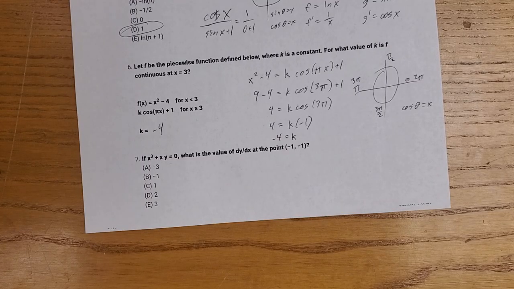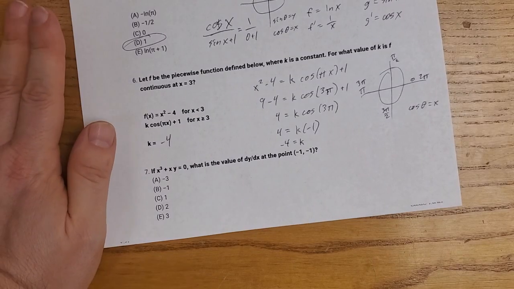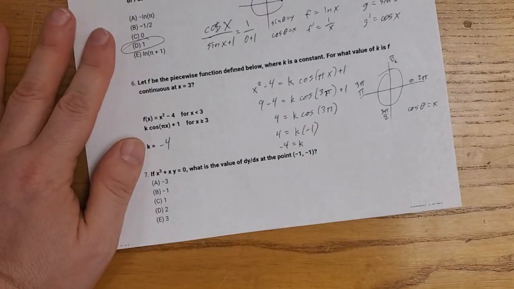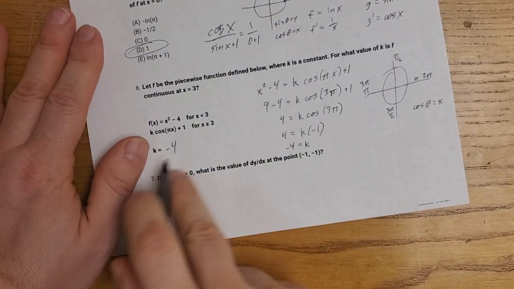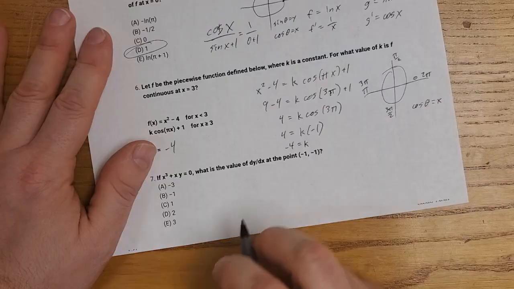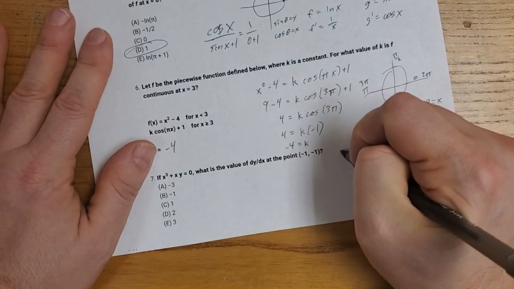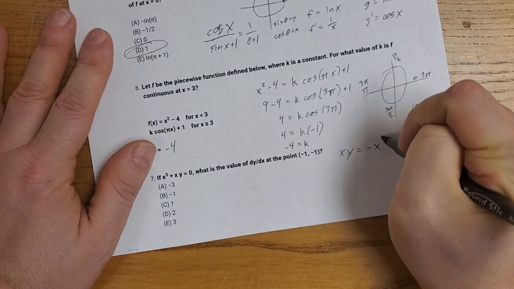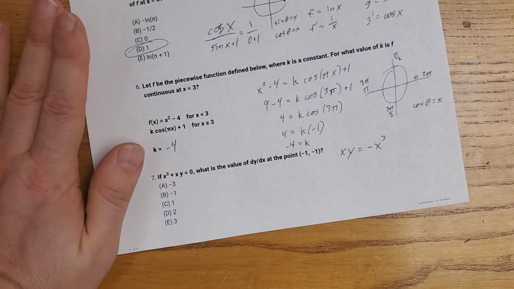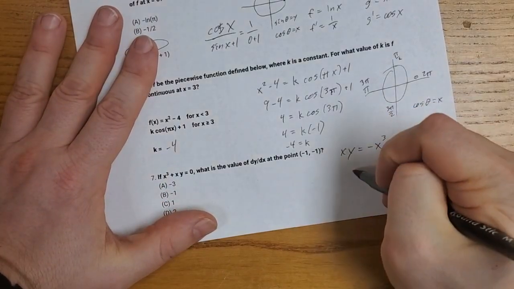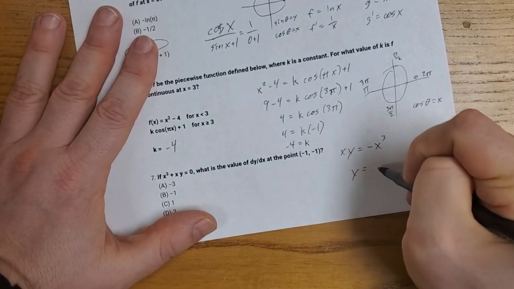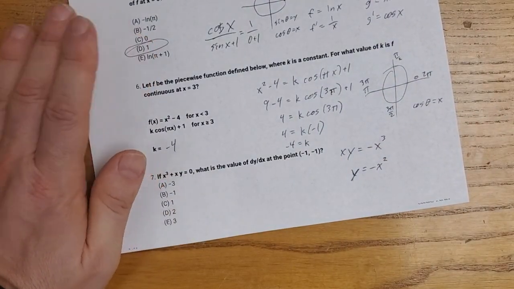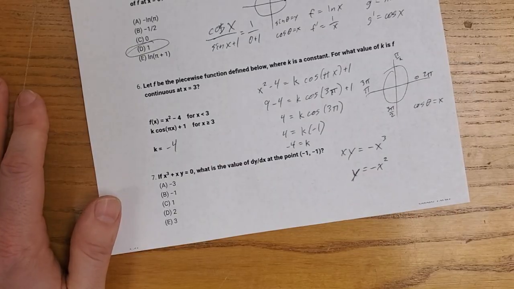But on the other hand, what if we try to manipulate this a little bit, just to see what we can do? What if we just try to move the x's to one side? So we can subtract the x cubed from both sides and get xy equals negative x cubed. And then, what if we just divided through by x and got y equals negative x squared? And, yeah, that's pretty plausible, right?